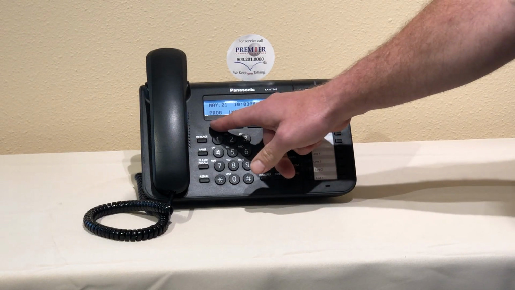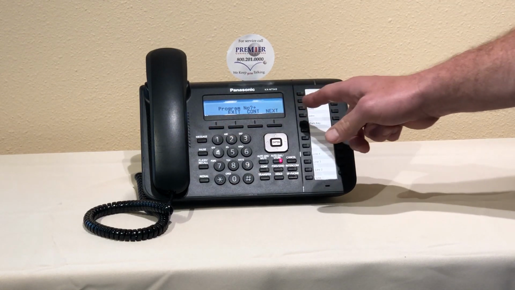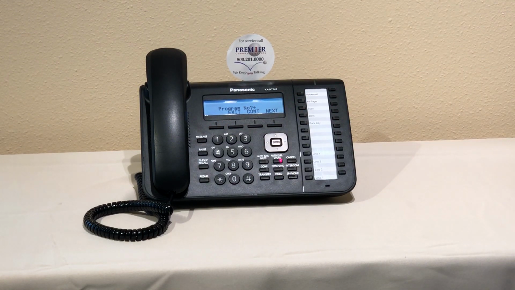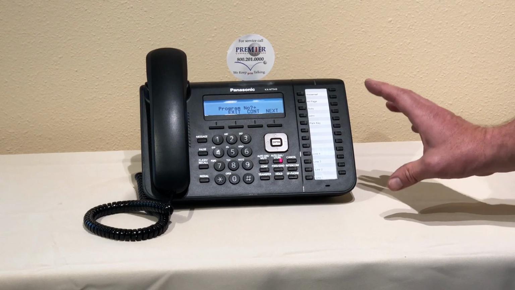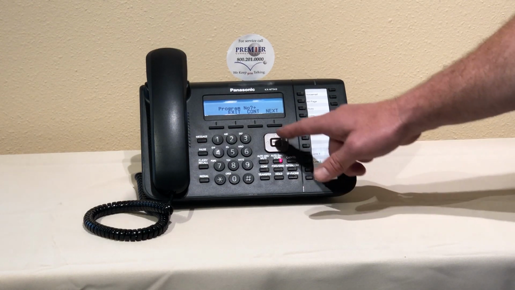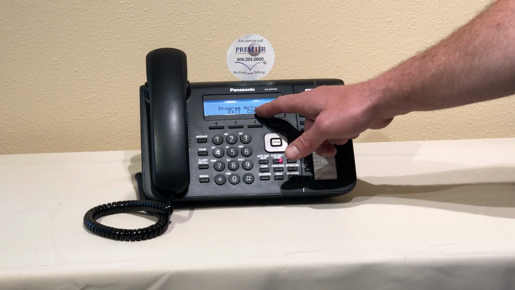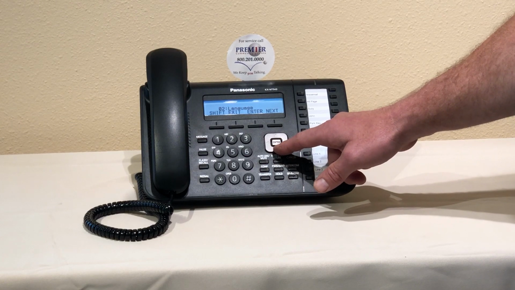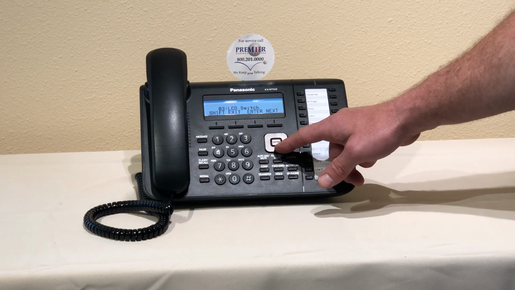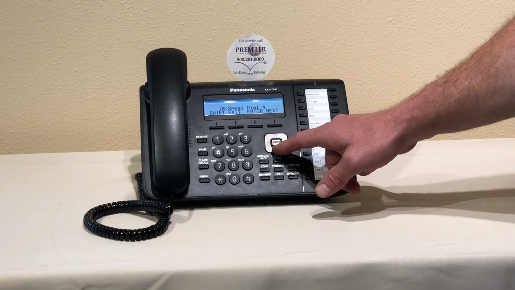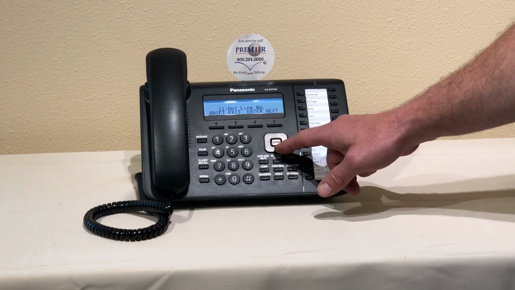If you press the program key, this will allow you to either go into the global system programming, or it will allow you to go into your personal programming for your phone set. If you don't know the program number of what you want to do, you can always just arrow down and change any feature in your phone set that you would like just for your phone set.